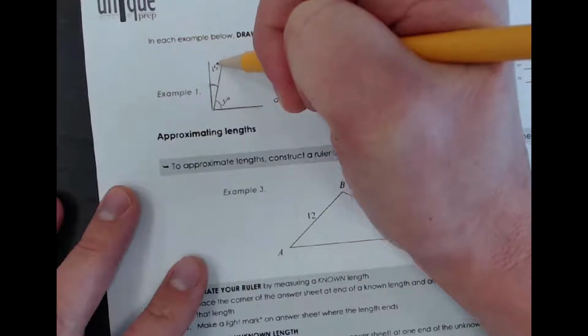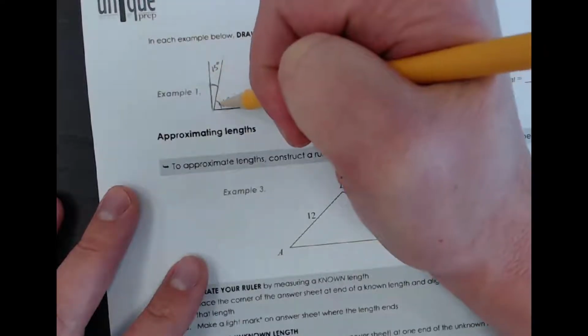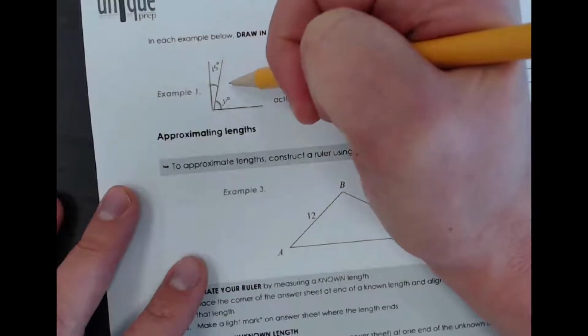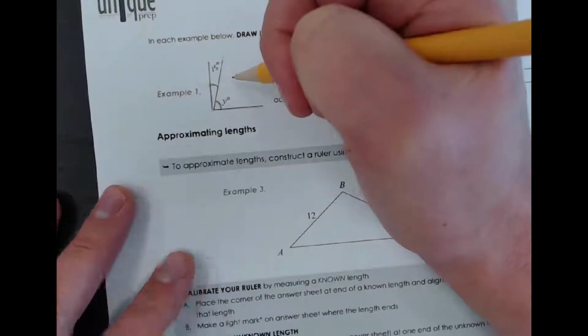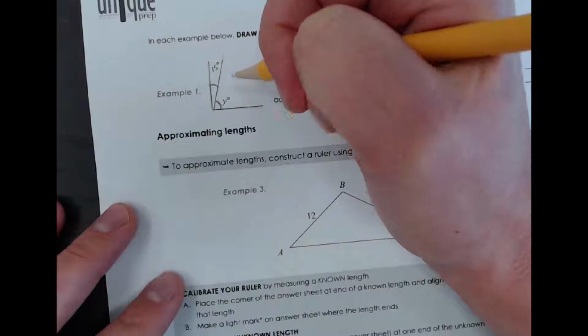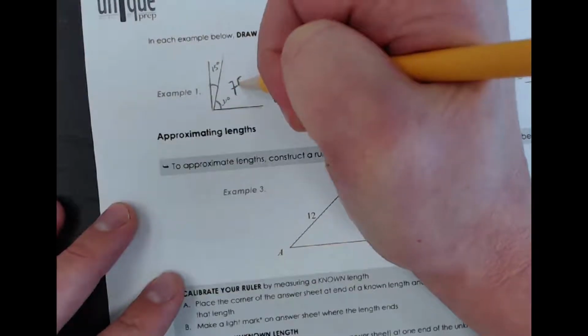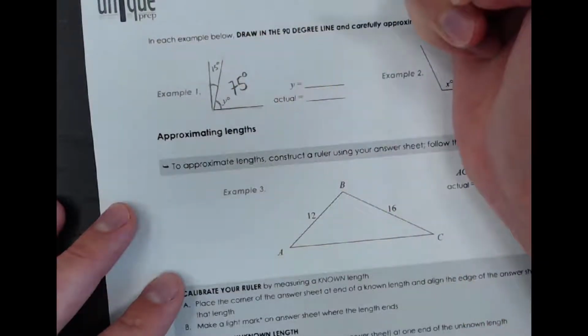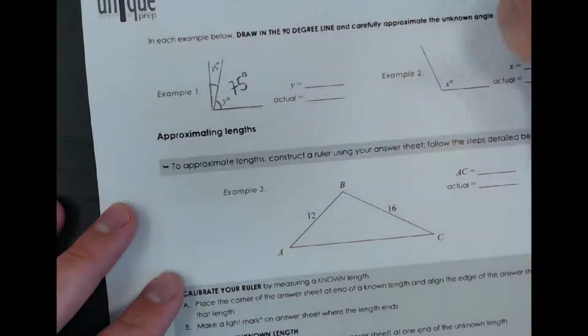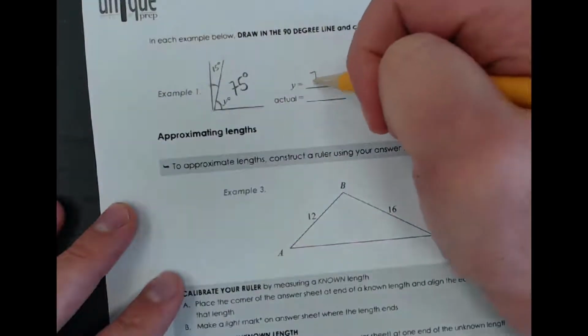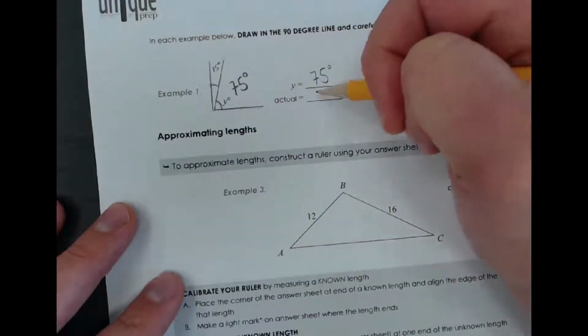So that's what I'm going to do. I'm going to approximate that as 15 degrees, which means that this angle Y in here is going to be 90 minus 15. I would do that in the calculator if necessary, but that's going to give me an approximation of 75 degrees. So my approximation for Y is 75. I'll come back and give you the actual in a moment.